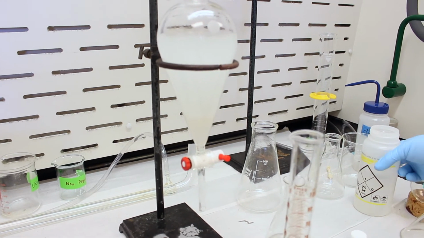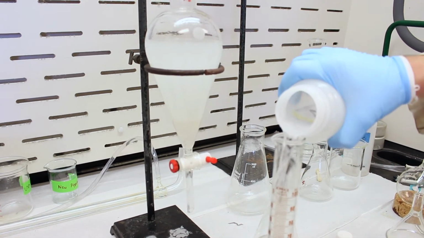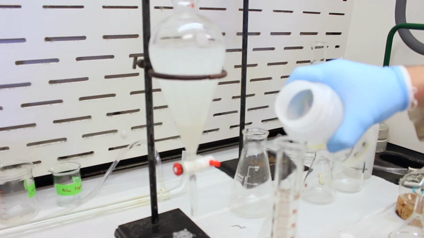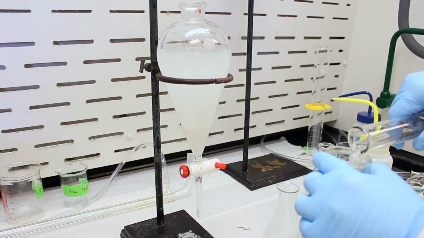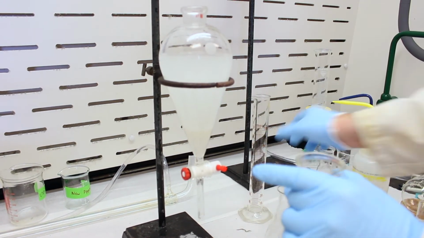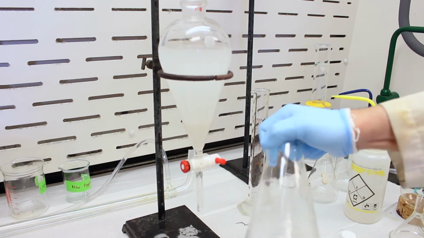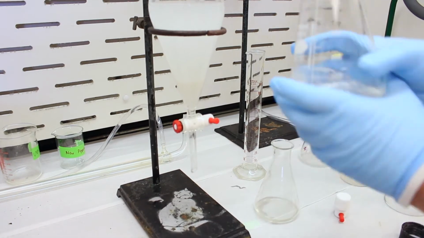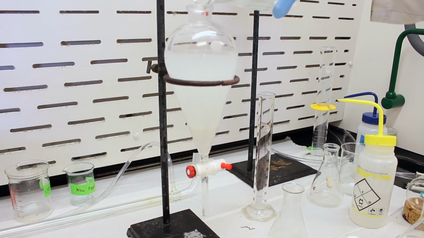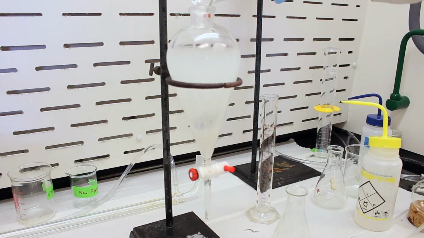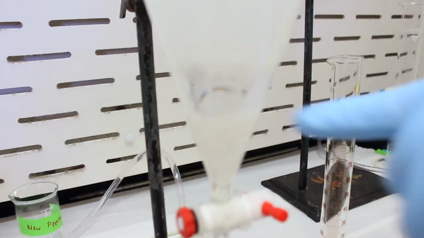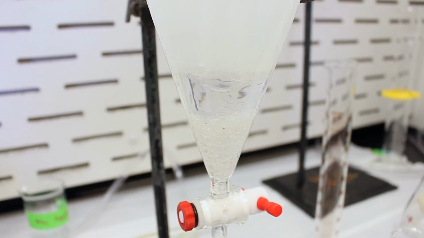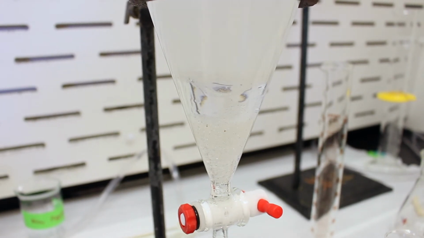So maybe we'll add a little more DCM this time. Let's add maybe closer to 50 mils. That might form the layer a little bit better. And once again, we can rinse out the flask which contained the distillate, try to get all the eugenol out. Yeah, and you can see that the layers have kind of separated out a little bit now that I've added more DCM. So what I'll do is I'll try to shake it a little more gingerly this time so as not to emulsify it.